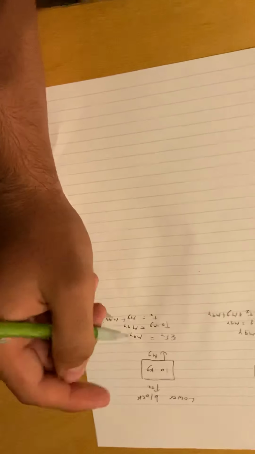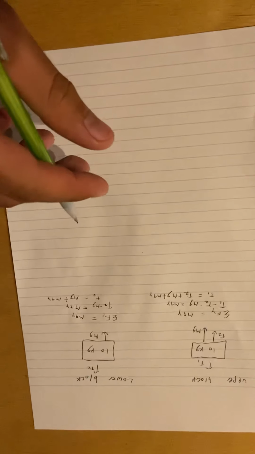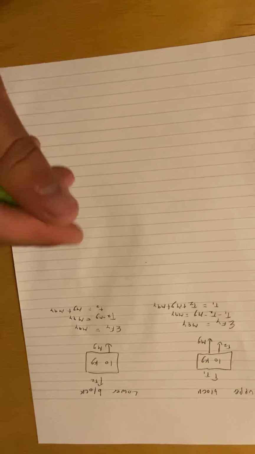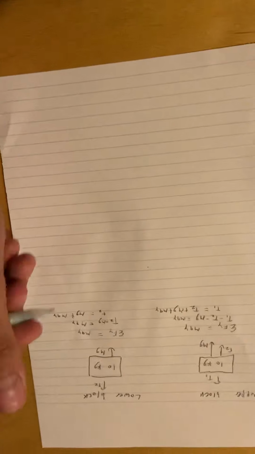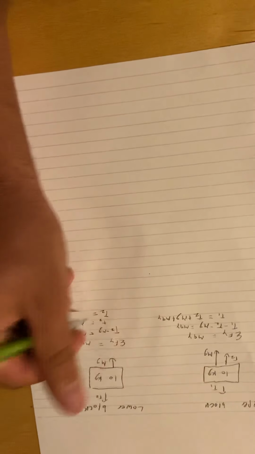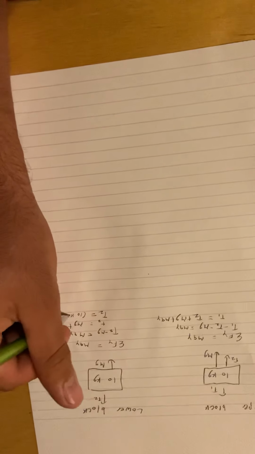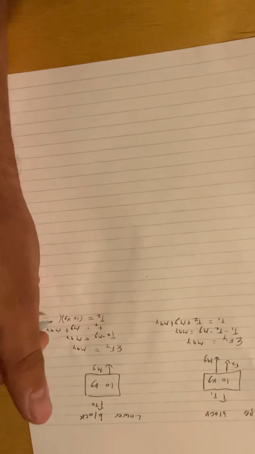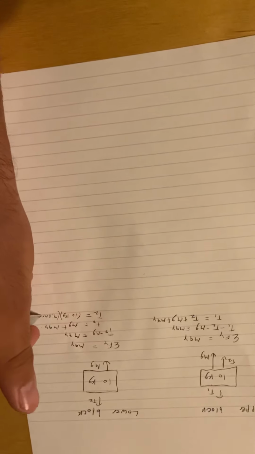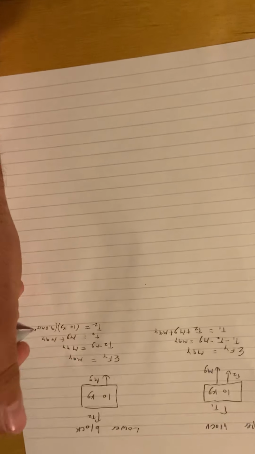Okay, so now what we're going to do is first solve for T2 on this side of the lower block, because I can solve for it by just plugging in what we know, which is the mass is 10 kilograms. g is 9.8 meters per second squared.